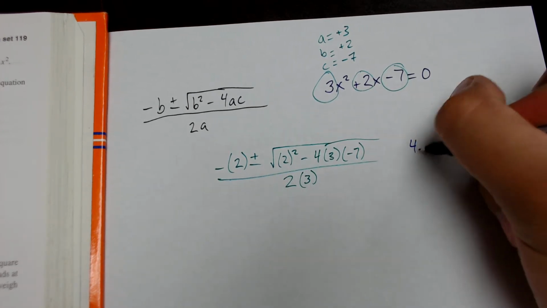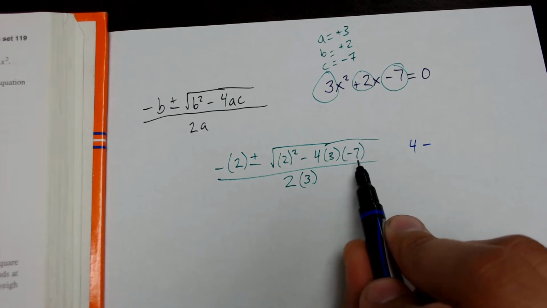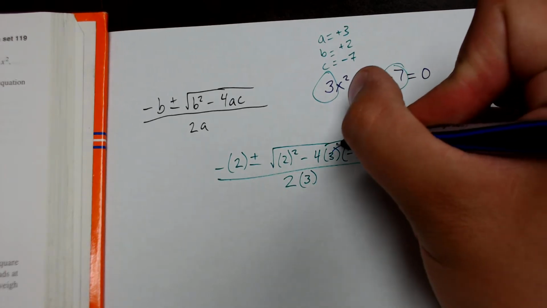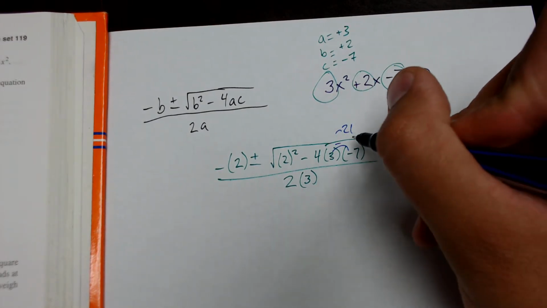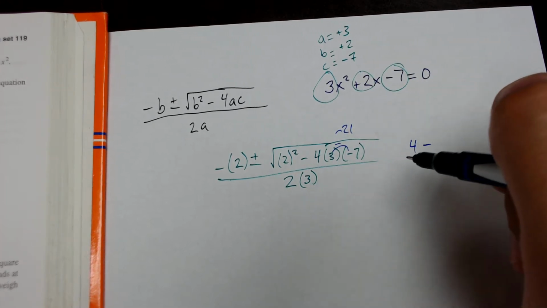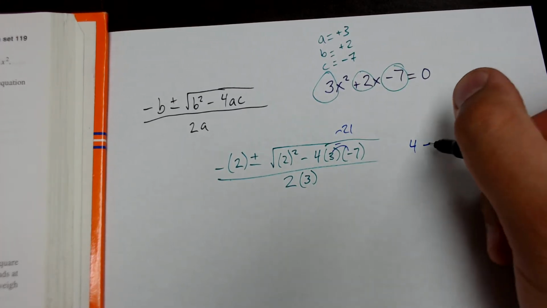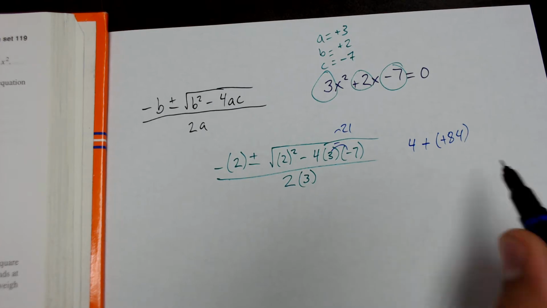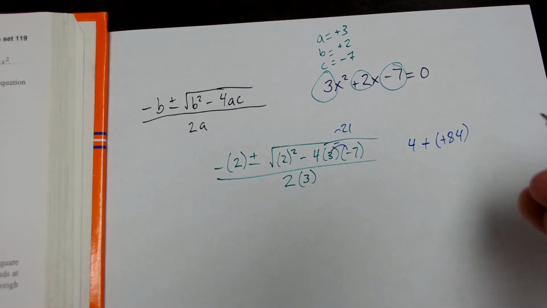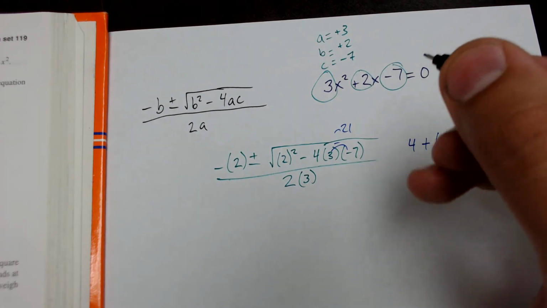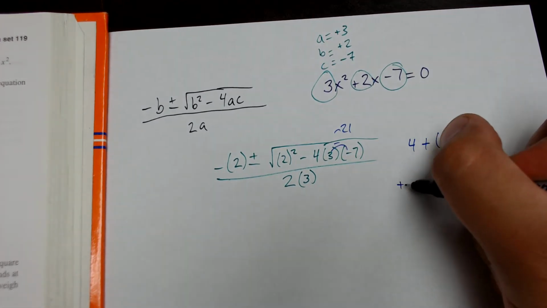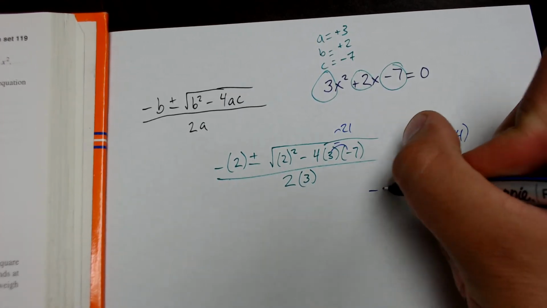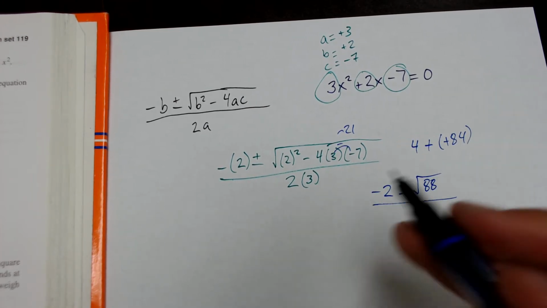2 squared is going to be 4 minus 4 times 3 times negative 7. Well, let's see here. 3 times negative 7 gives me negative 21. Negative 21 times 4 is negative 84. So I've got 4 minus negative 84. The two negatives cancel, and that becomes plus positive 84. So 4 plus 84 is 88. So now what I have here is the square root of 88. So I've got plus or minus the square root of 88. I'll go ahead and simplify this negative 2, and then I'll simplify this denominator. This becomes 6.